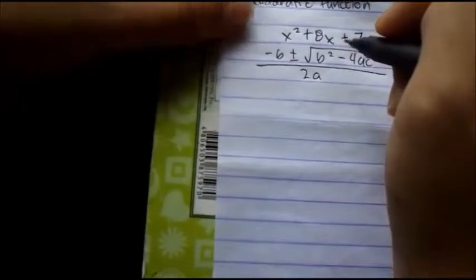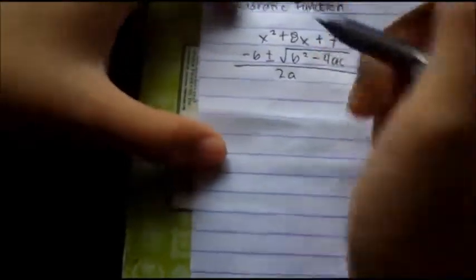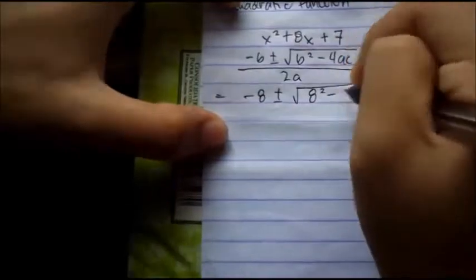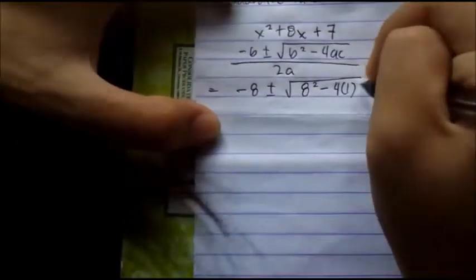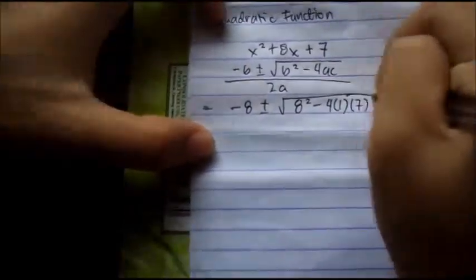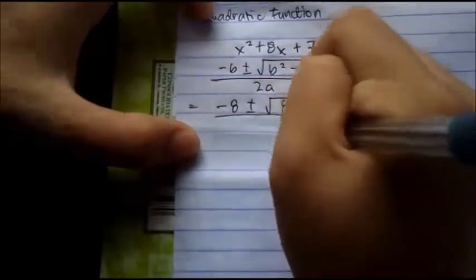So let's substitute. Negative 8 plus or minus the square root of 8 squared minus 4 times 1 times 7, over 2 times 1.